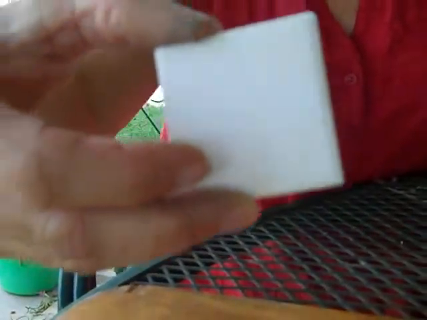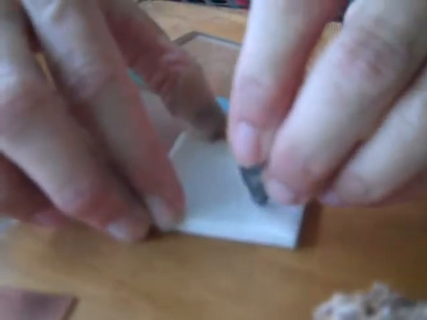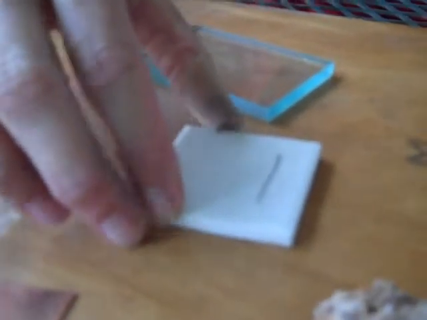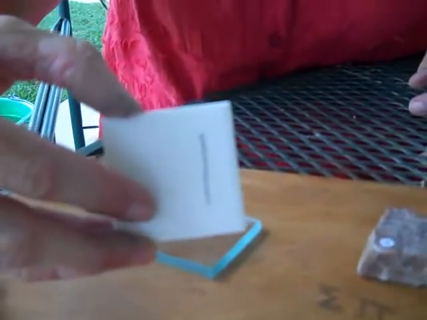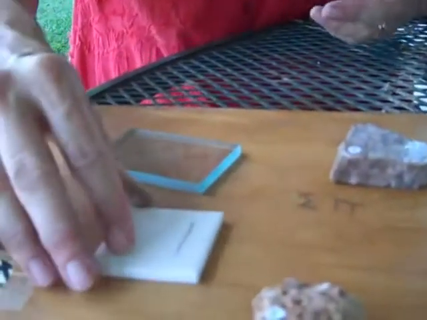Okay, we have a streak plate here. This is a porcelain plate, and I want you to get your mineral, hold the streak plate down, run the mineral across the streak plate, and then decide what color that is. Okay, and so that's another thing that is an indicator of what the mineral is.